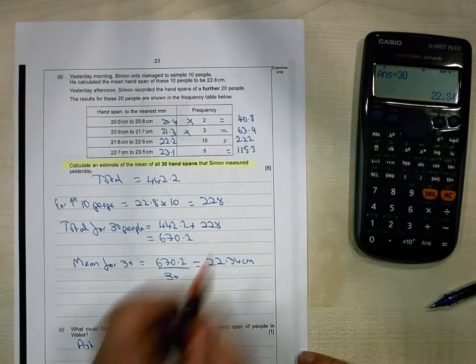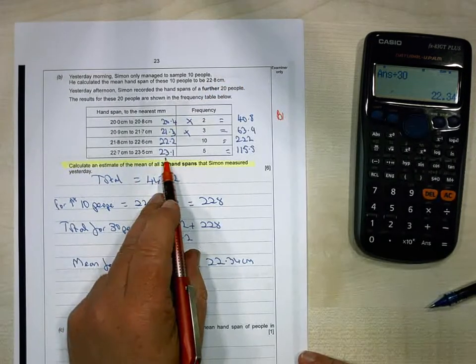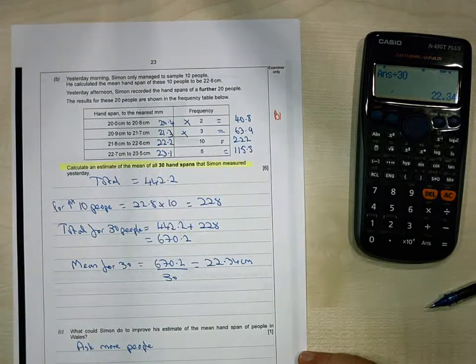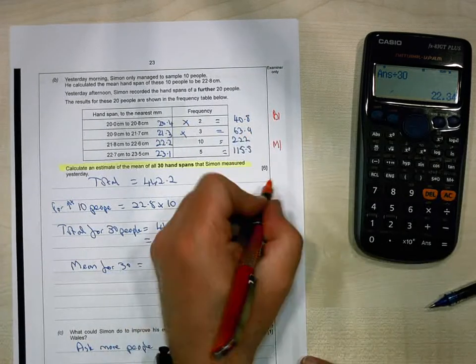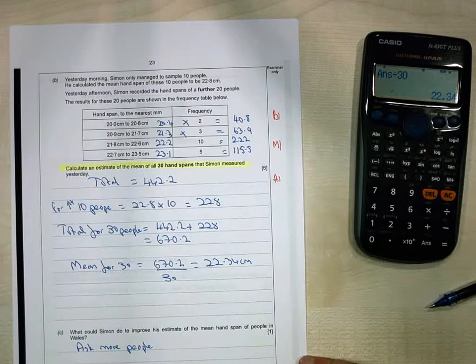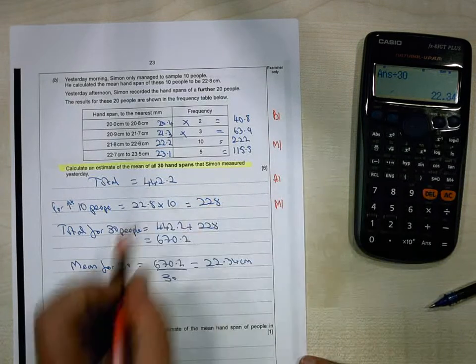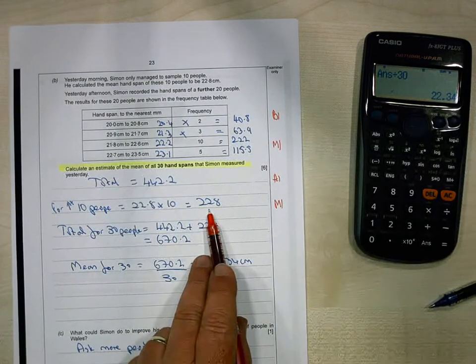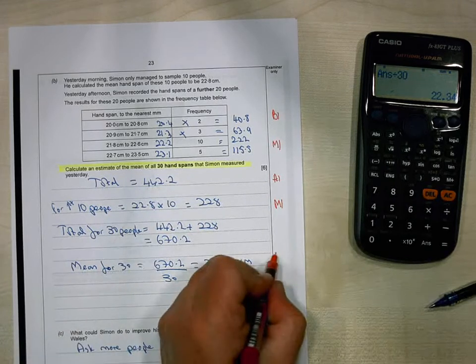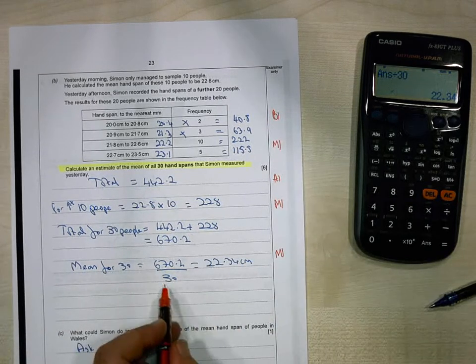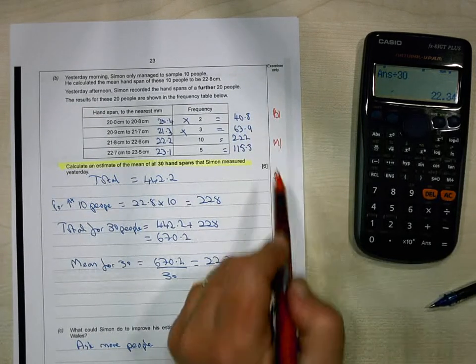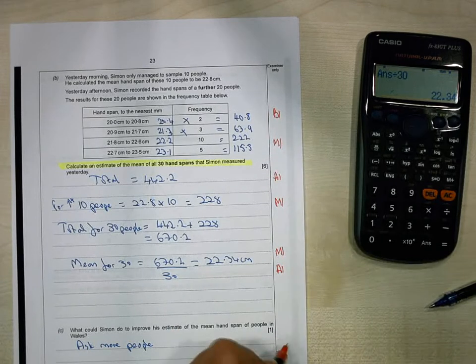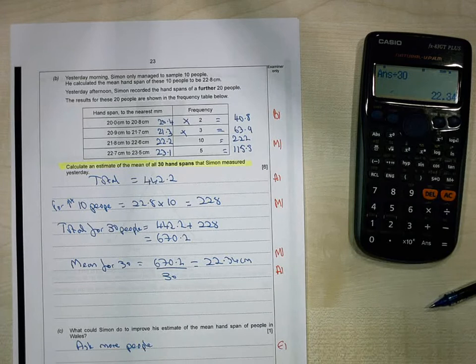Okay, we've got 6 marks here. There's 1 mark if I see sight of the correct mid values. There's 1 mark for multiplying, and there's 1 mark for me seeing the total of those 20. There's then a method mark for realizing you need to find the total of the first 10, and a method mark for adding them together and then dividing by 30 to get the 22.34. So those are your 6 marks.